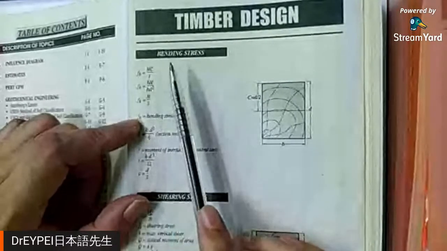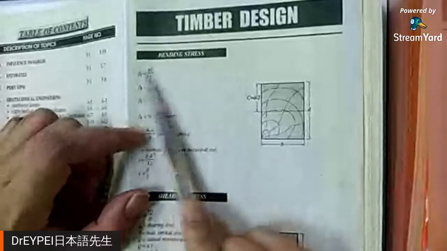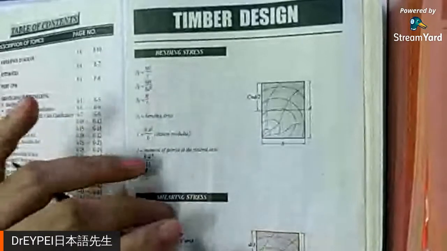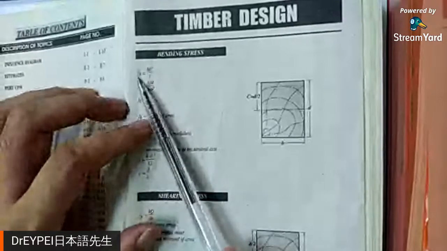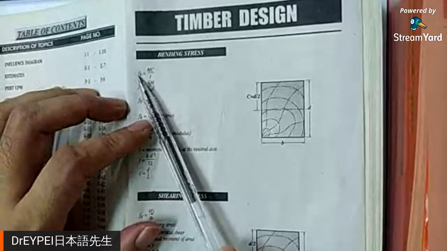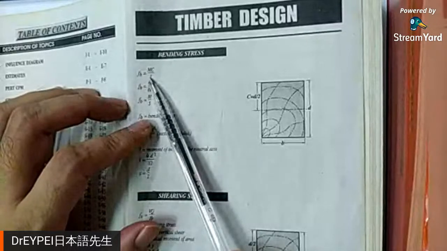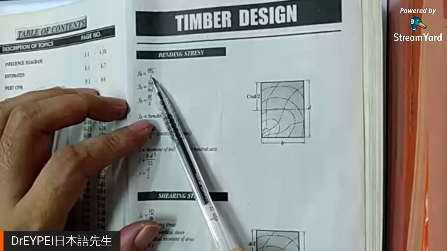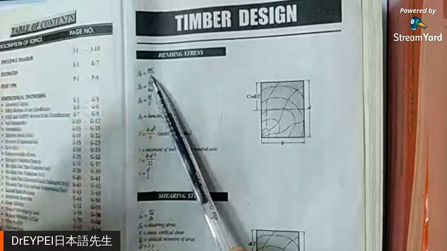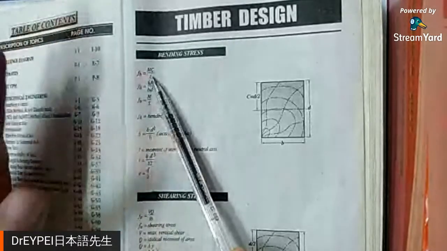1, 2, 3, 4. So this equation relates four different variables. Okay, and this variable is what? Stress. So that is the structural variable. This is a geometric variable, meaning this variable can be calculated, can be computed from its shape, from its dimension.